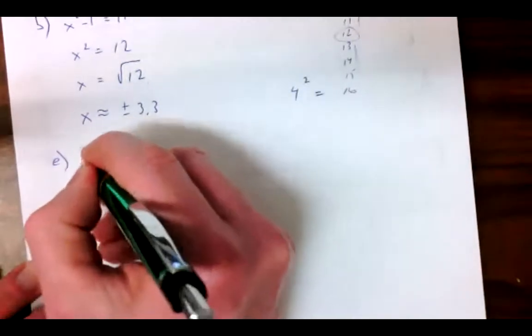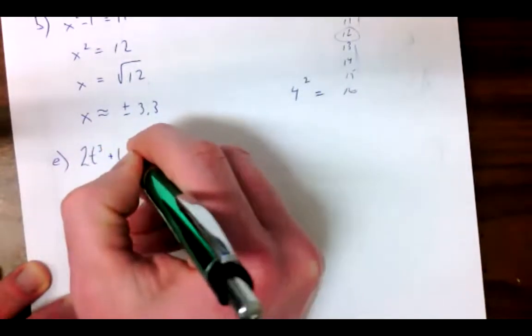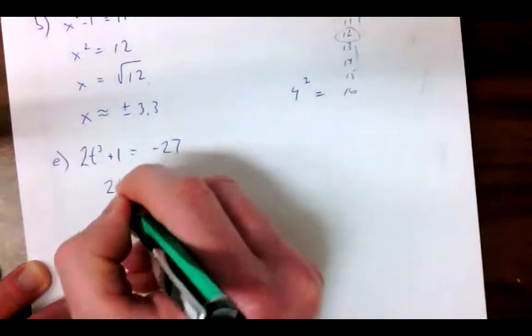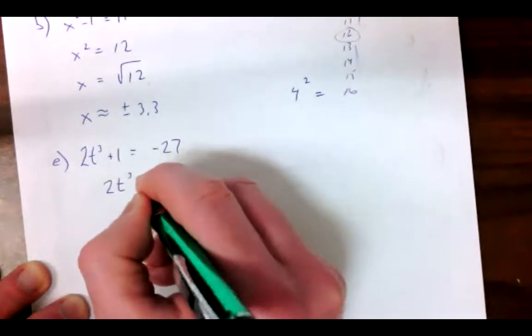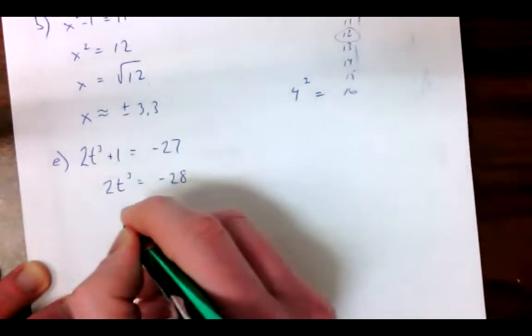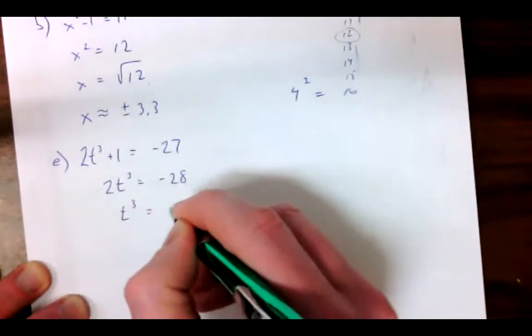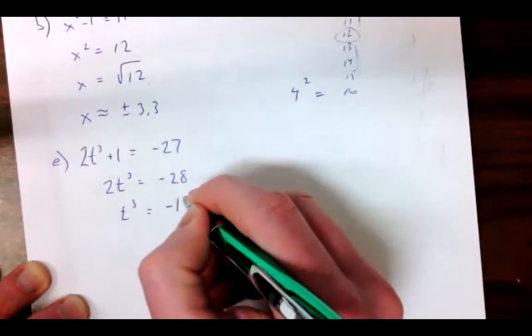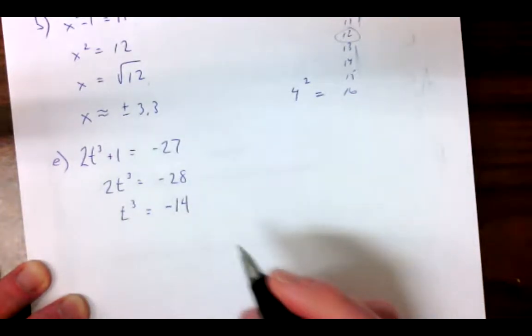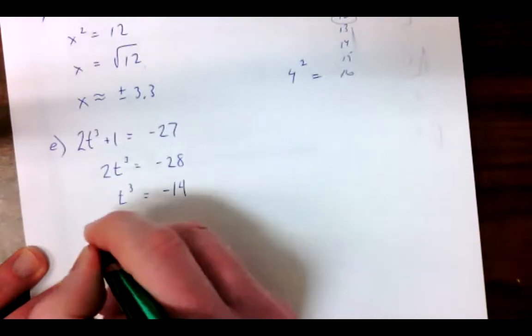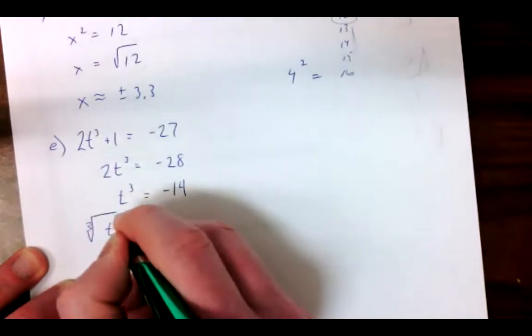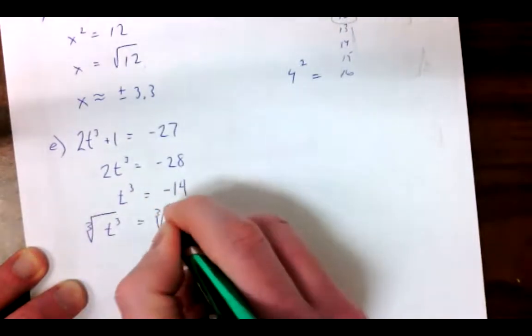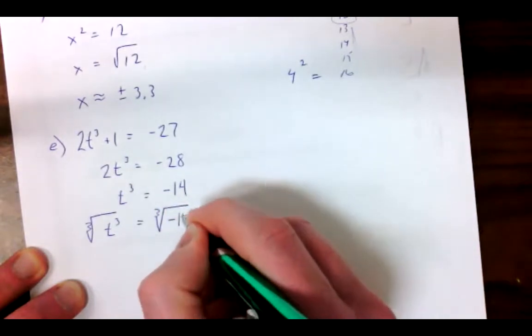2t cubed plus 1 equals negative 27. I'm going to subtract 1 from both sides. 2t cubed equals negative 28. T cubed equals negative 14. We divide both sides by 2. Now we need the cube root of t cubed equals the cube root of negative 14.